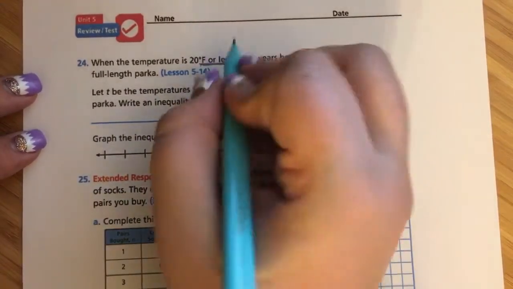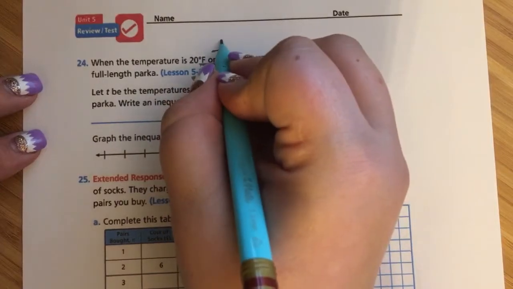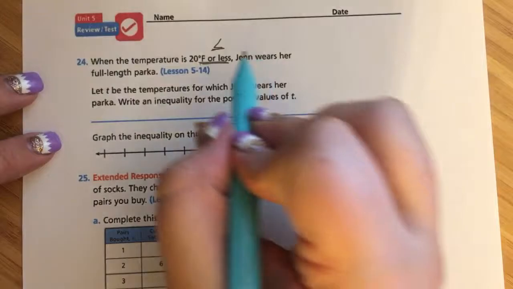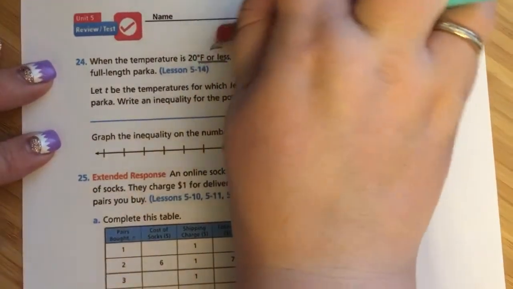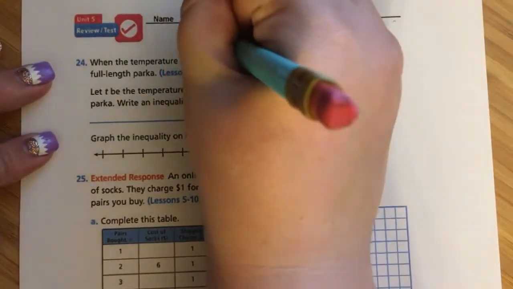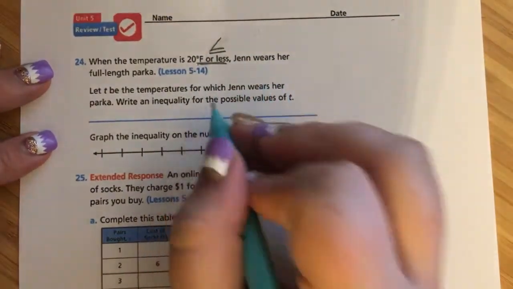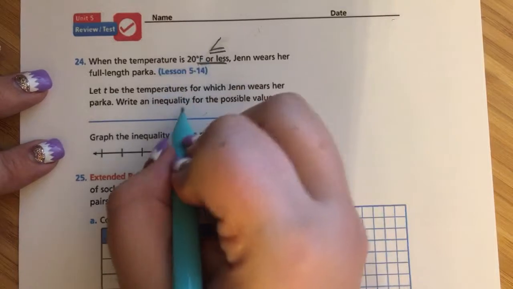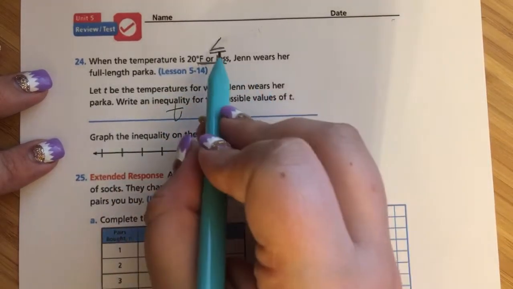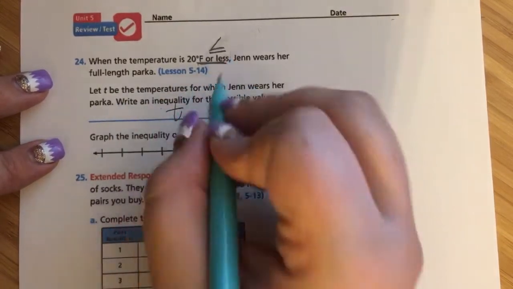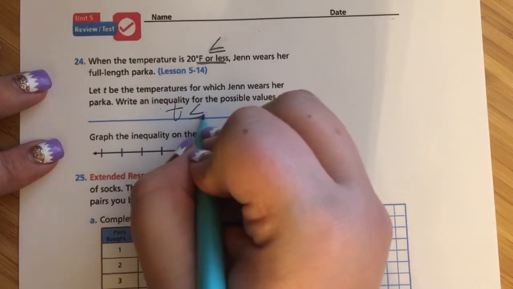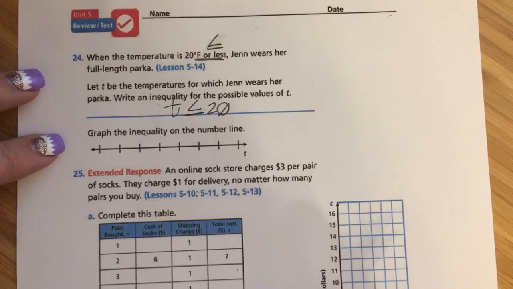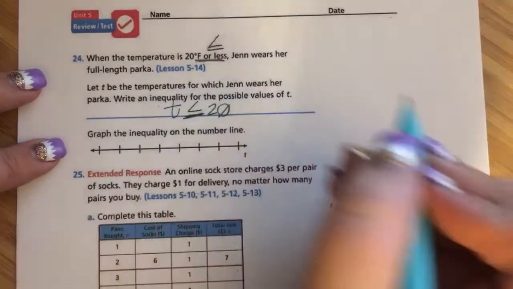Oh, see, that's telling me it's going to be less than or equal to. So you see me try and draw it, then it kind of gets all wrangled, I guess. I'm just going to try again. So when it's 20 degrees Fahrenheit or less, Jen wears a full-length parka. Let T be the temperature. So T, when it's 20 degrees, so it's less than or equal to 20 degrees. So anything below 20 degrees and 20 degrees.